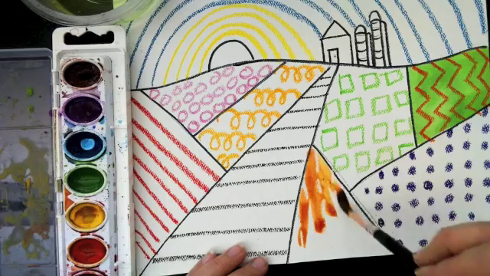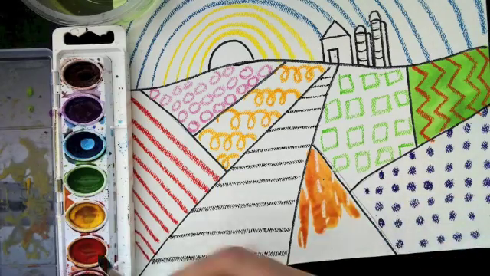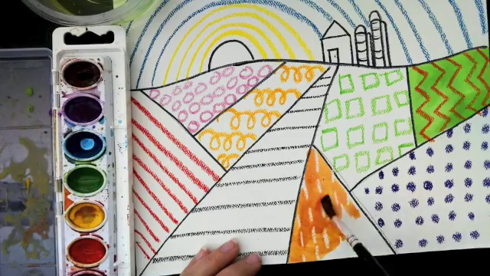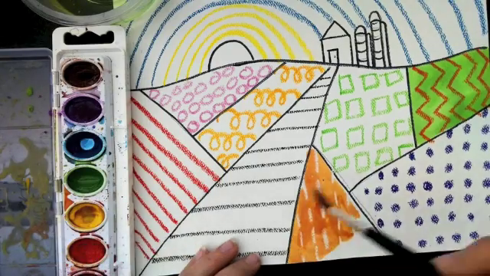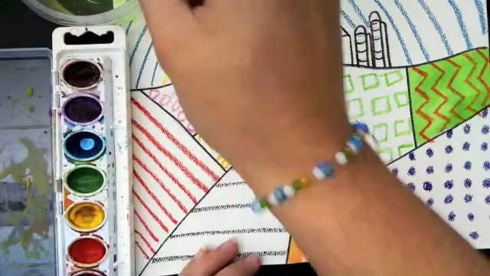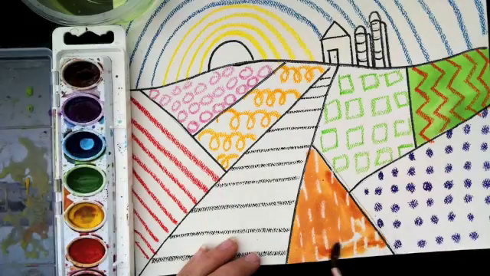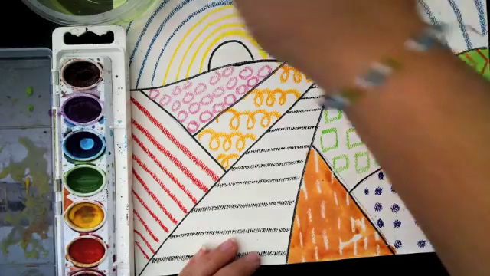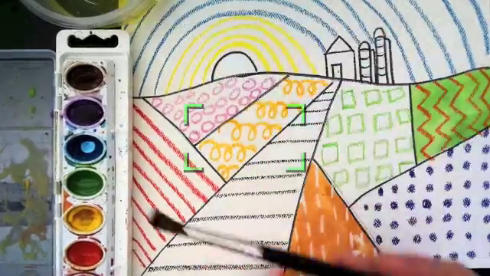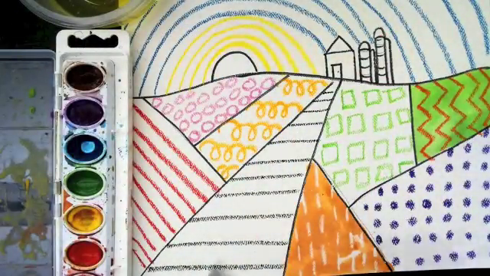Oh, cool. Look at that, the white shows up. It's still an oil pastel, so it says, "Hey, watercolor, I don't want you on me." Oh, that's perfect. What a magical thing. It's kind of like a hidden message. You'll continue painting until your entire picture is filled up.